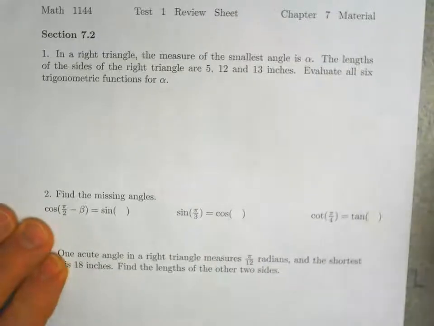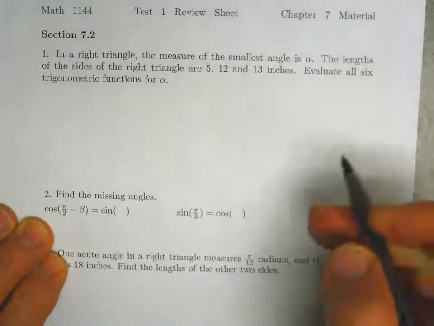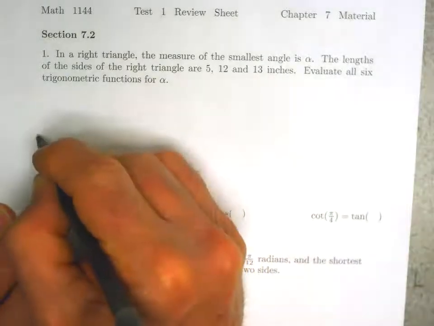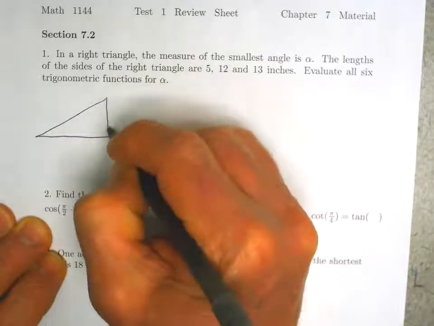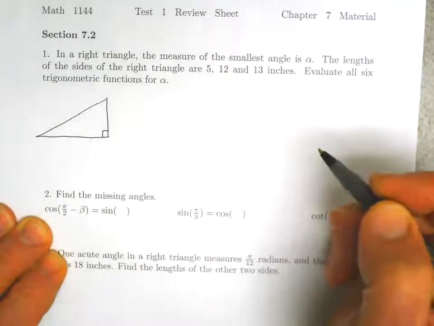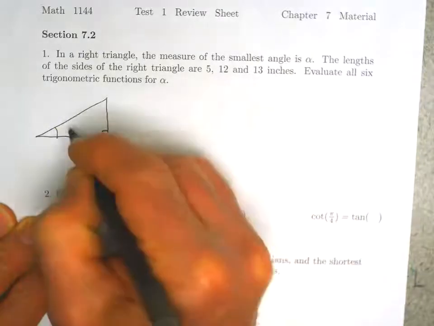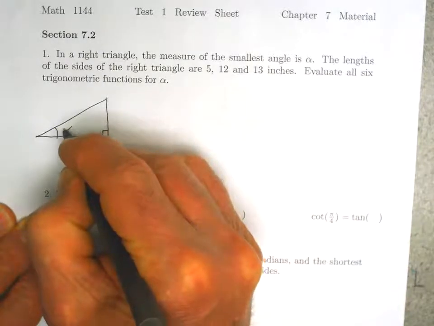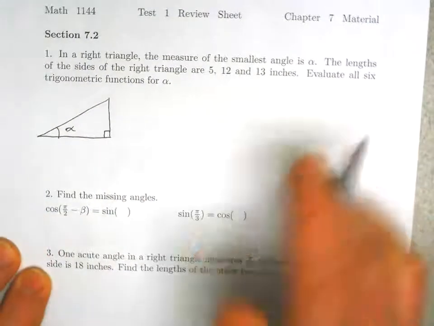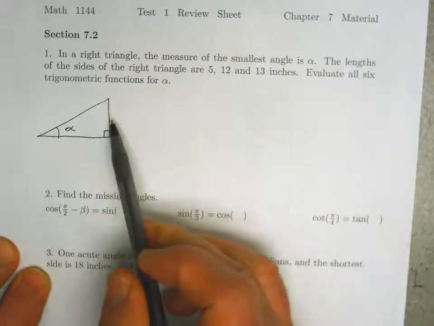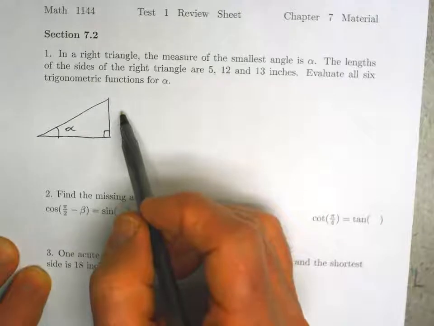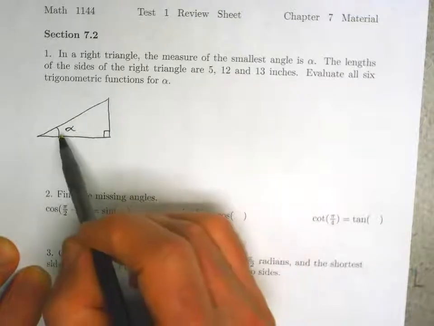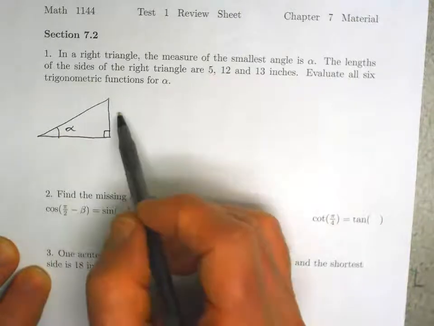Okay, so one thing we should be able to do is import what we know from geometry. If the smallest angle of a right triangle is alpha, we learned in geometry that the side of a triangle that is opposite of the smallest angle will be the side with the shortest length.